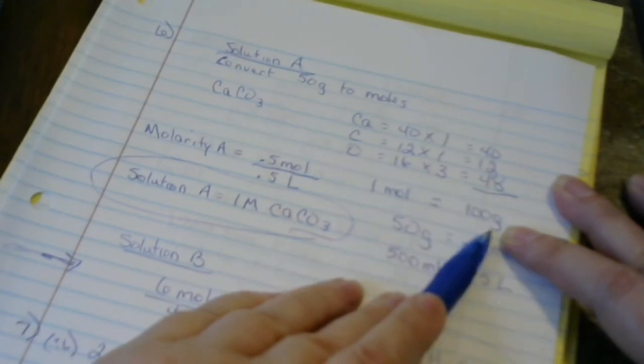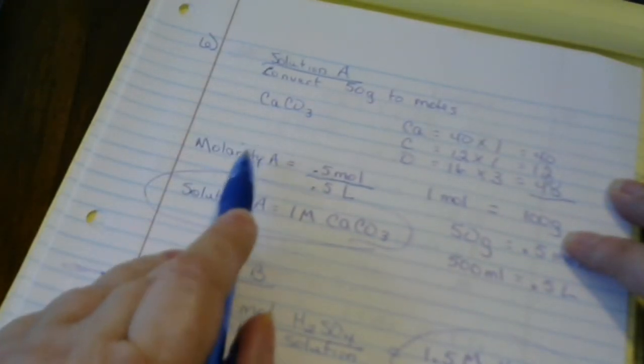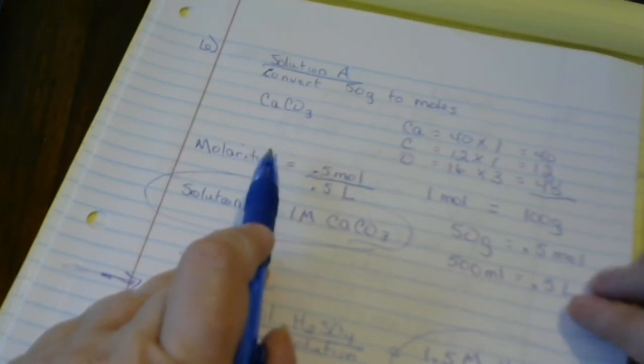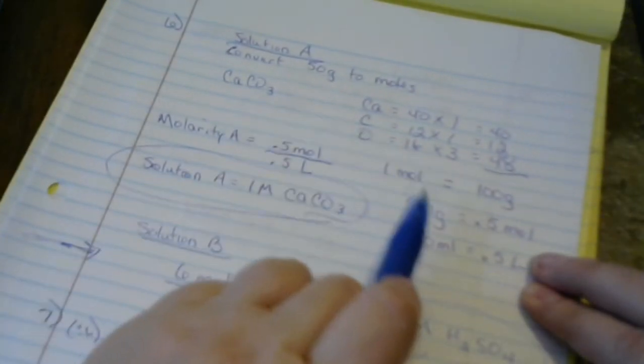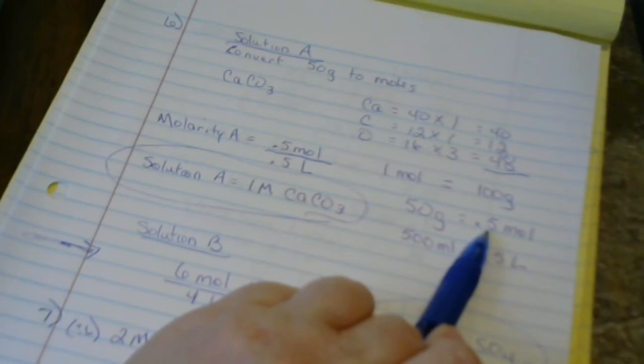So 1 mole is equal to 100 grams. Now we're going to figure out the molarity of A. I'm sorry, I left this out. You have to know how many moles: 50 grams is 0.5 moles.